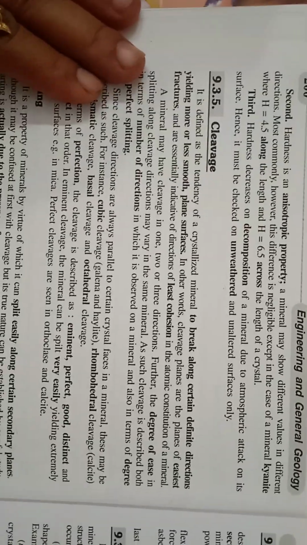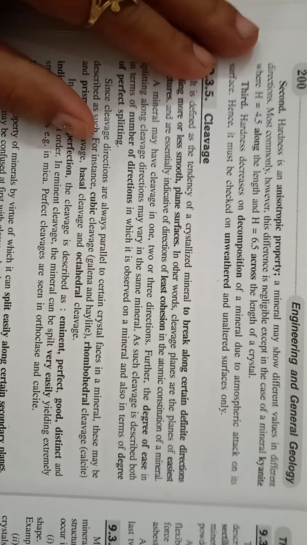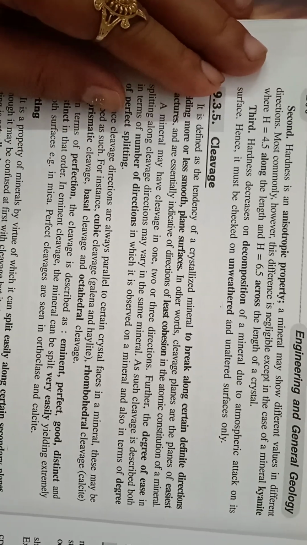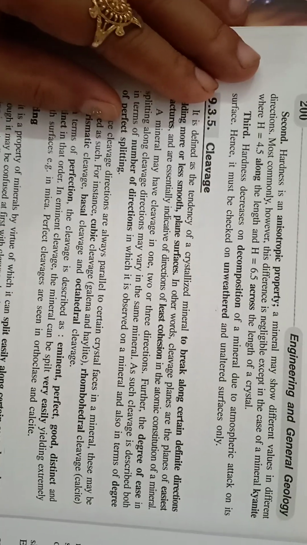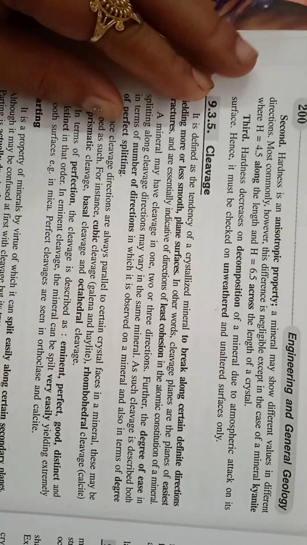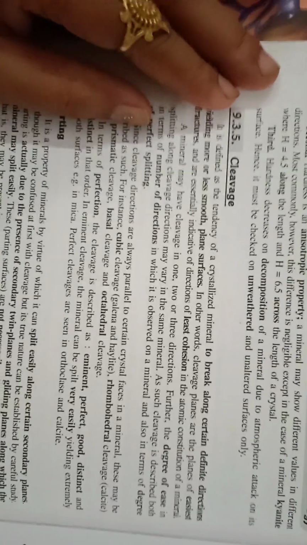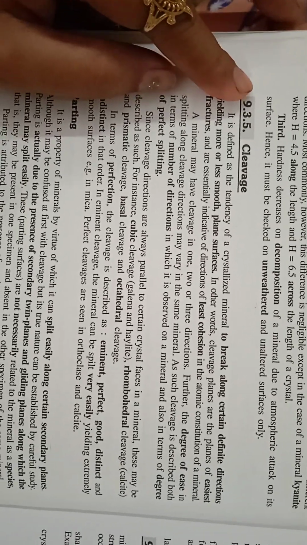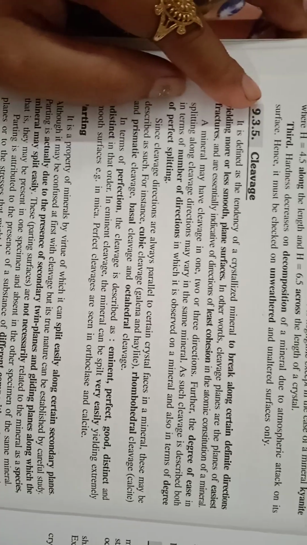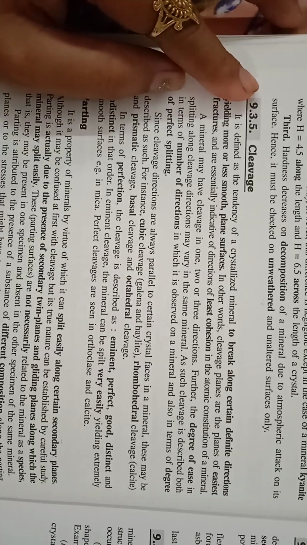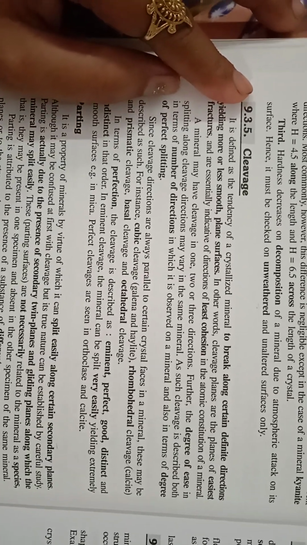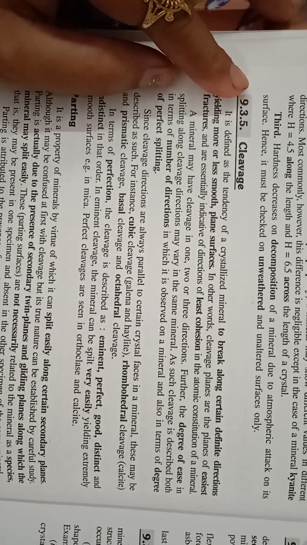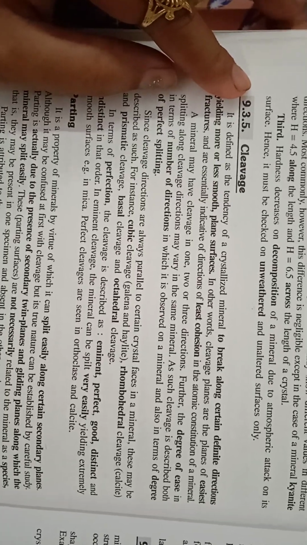Second, hardness is an anisotropic property. Minerals may show different values in different directions. More commonly, however, this difference is negligible except in the case of minerals like kyanite, where H equals 4.5 along the length and hardness 6.5 across the length of a crystal. Third, hardness decreases on decomposition of minerals due to atmospheric attack on its surface. Hence, it must be checked on an unweathered and unaltered surface only.